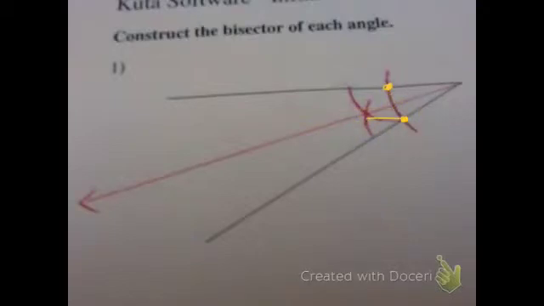So this is equidistant as this one is to this one. So you're going to put the end of your compass on both to do your two arcs. Once you have those two arcs, it's going to make an intersection point right there. And when you have that, that point is on the angle bisector. So once you have that, you can just draw your line out from the vertex of your angle.